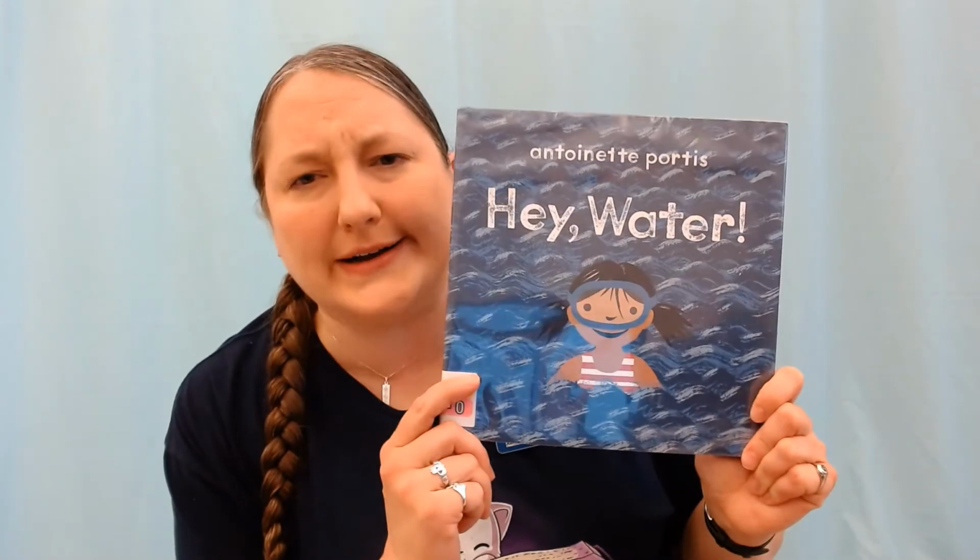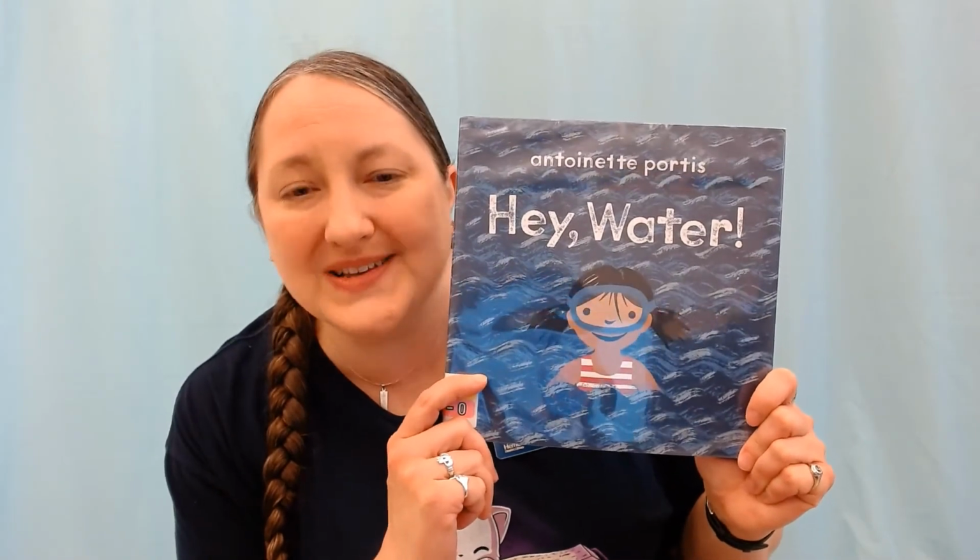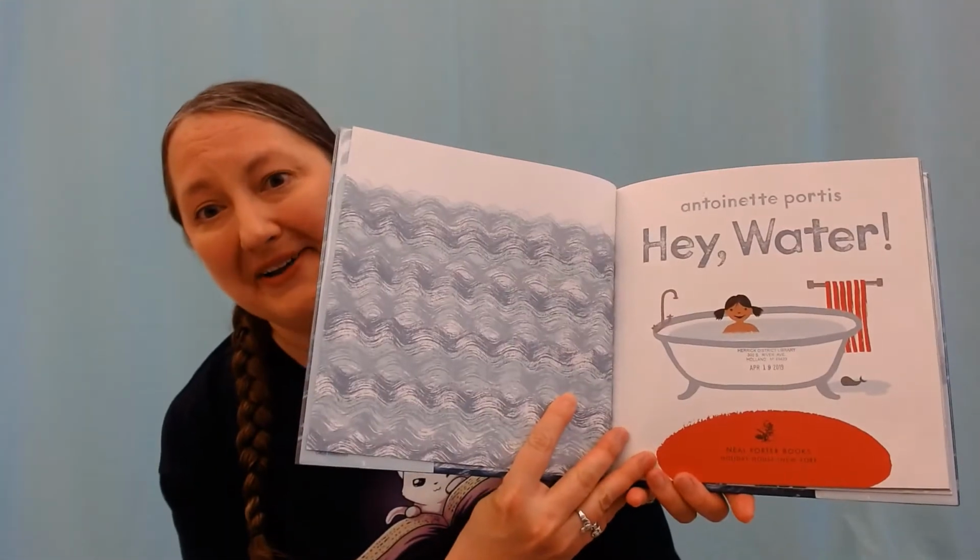Our next book that I brought with me is called Hey Water. You hear the w sound in there? Water, right? And this is a really interesting book. It talks about all the different ways that we have water in our world. Listen to all those whoosh sounds. Ways we have water in our world. Oh, so much fun. So there's one way, right?